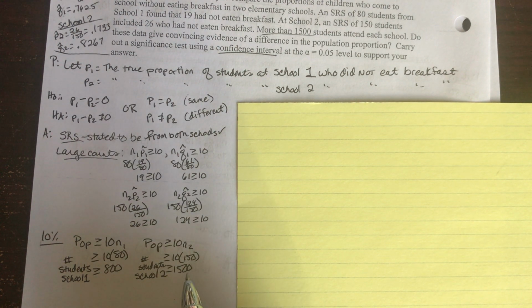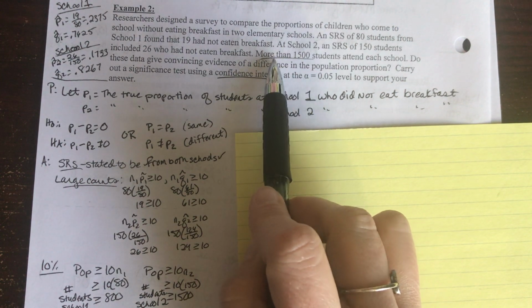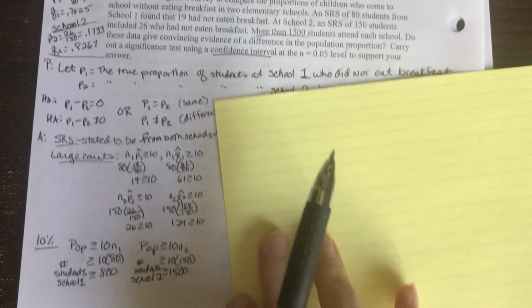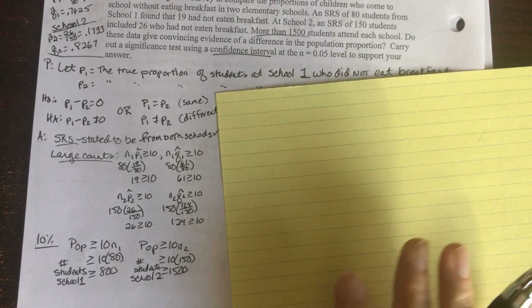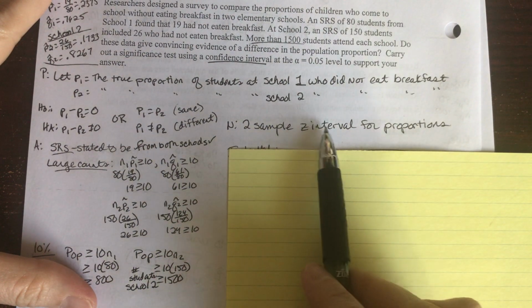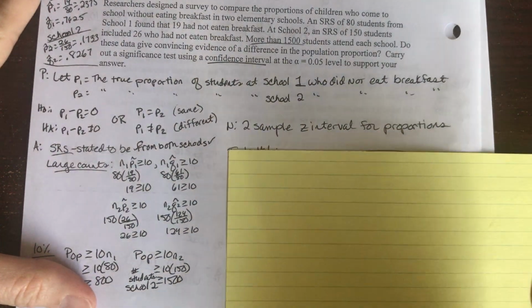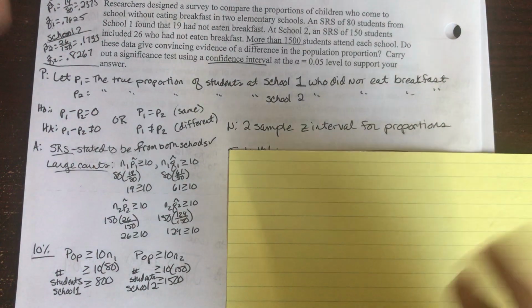Now, you guys might be thinking, based on our area, there's not 1,500 kids in an elementary school, but the problem told us there is. Up here, the problem said more than 1,500 students attend each school, and that is critical to make sure that we pass the test. Okay. Our name is a 2-sample z-interval for proportions. We've been working with 1-sample intervals. Now we're doing 2 samples, comparing school 1 to school 2.